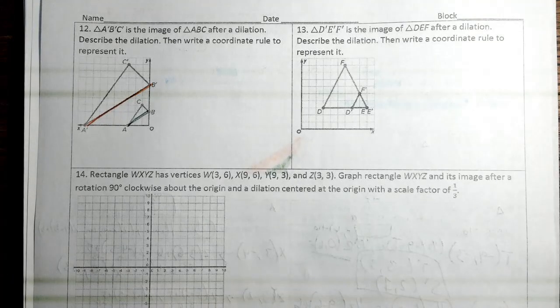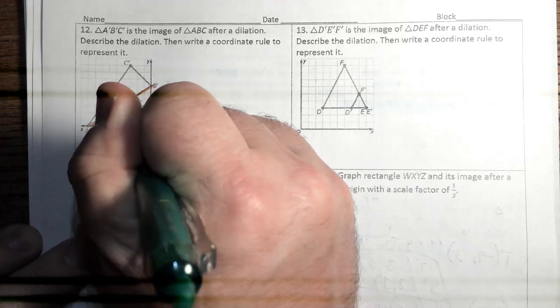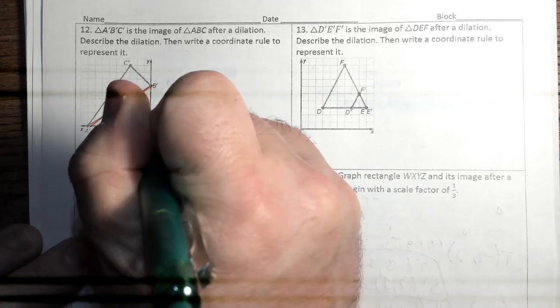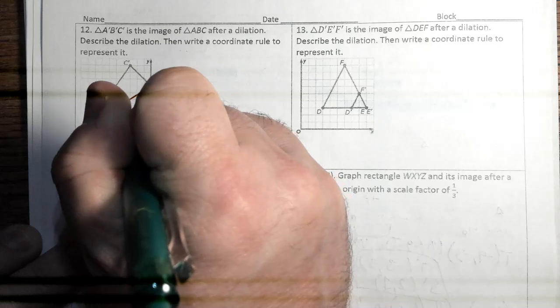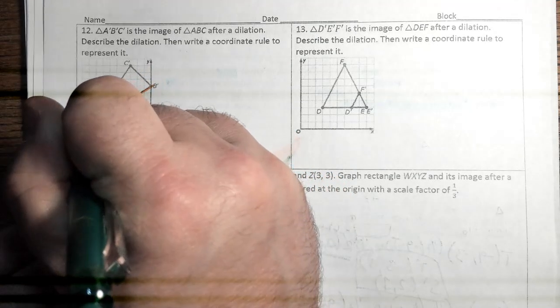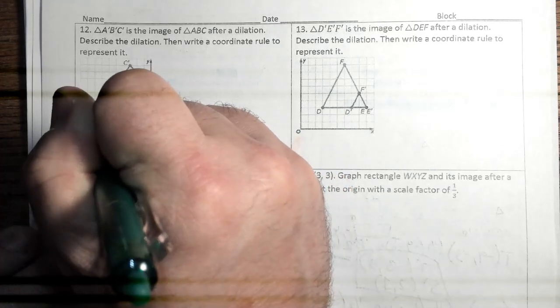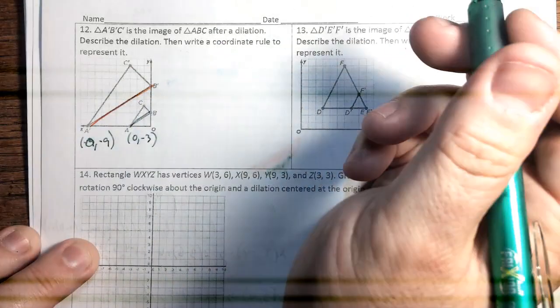So if we look at our coordinates, A is negative 1, negative 2, negative 3. So 0, negative 3. A prime is 0, negative 3, negative 4, negative 5, negative 6, negative 9. So, whoops, 0, negative 9.